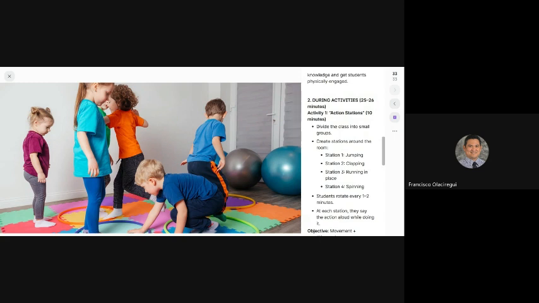So the during activities will go from 25 to 26 minutes. Activity number one, which is action stations, will take 10 minutes. You divide the class into small groups first. It depends on how big the group is, so you will know how many students you will have in each small group.